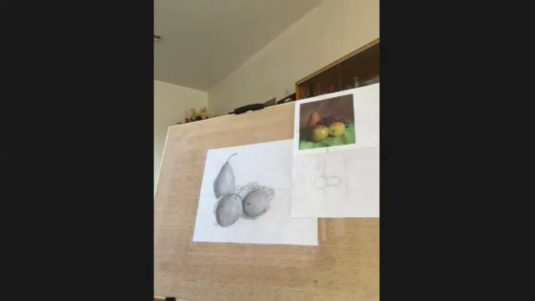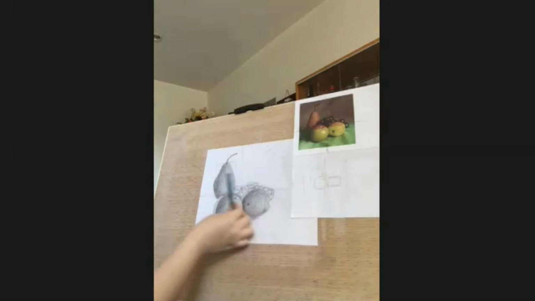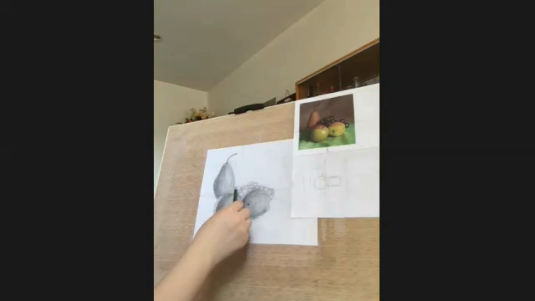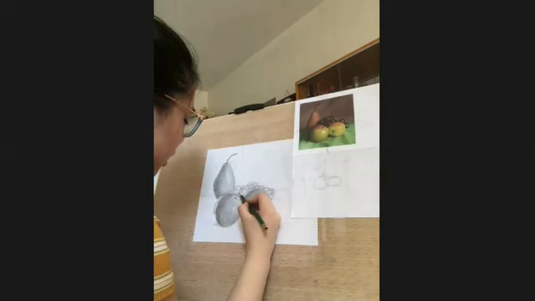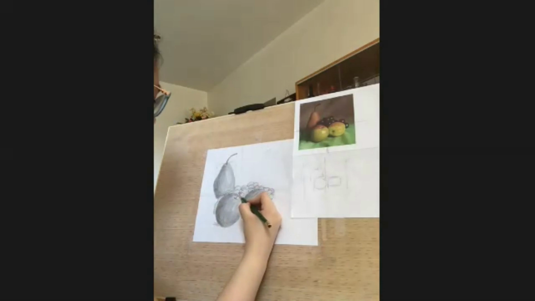Okay, so we have shapes with the grapes. You see, obviously, the light is hitting this side, so it means that the left part of the grape will be darker. So you can start shading. It'll be very similar to the shading of the circles. The left side is going to be darker, and then the right side is going to be lighter.